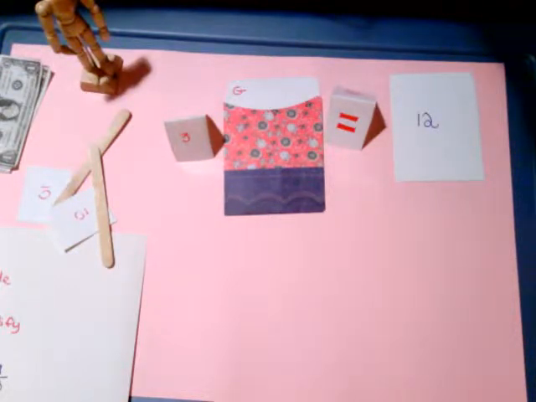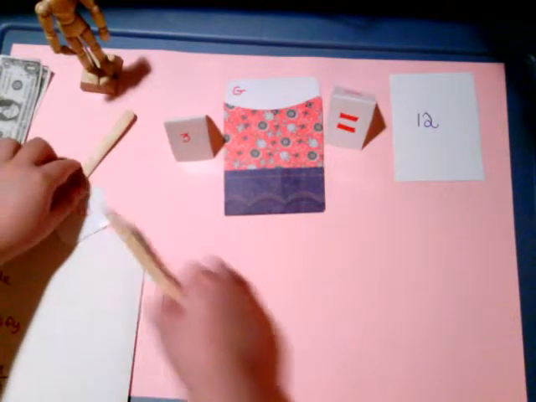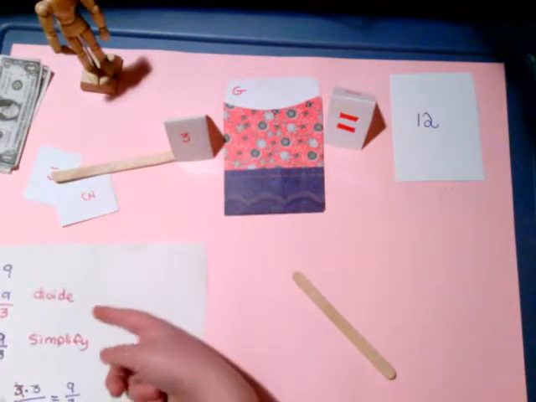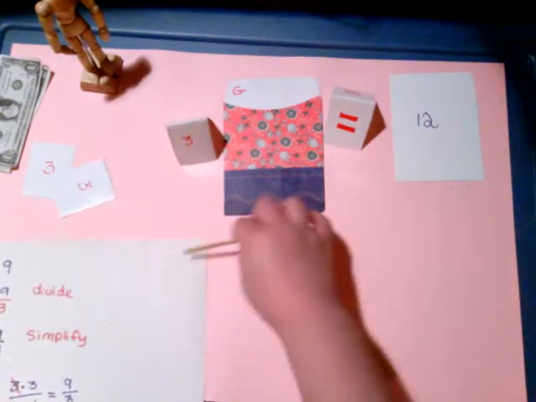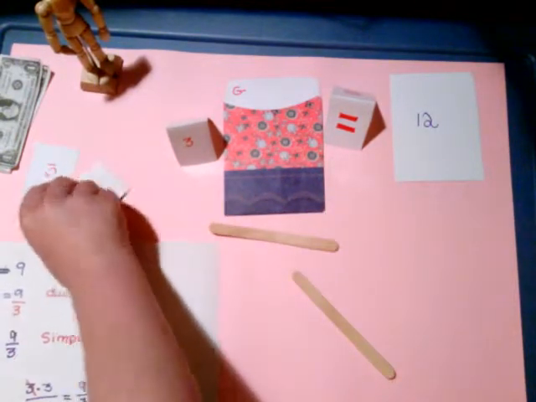All right, now read the equation. 3g equals 12. Very good. Now let's go for the next step. Now we have to divide, like the line.